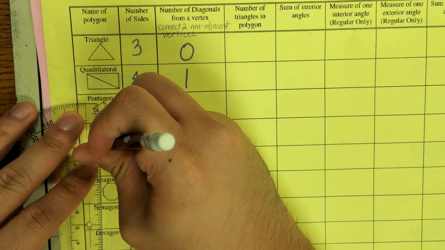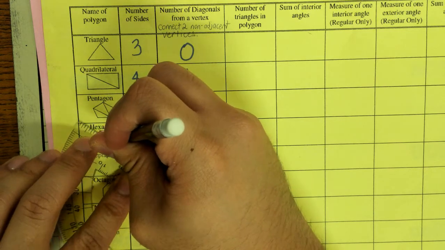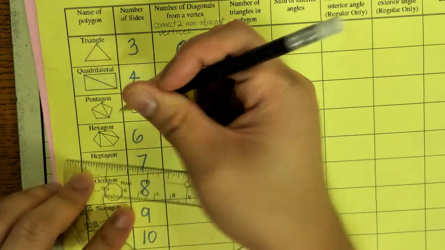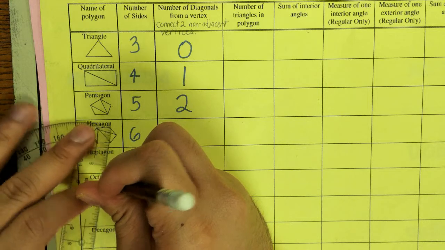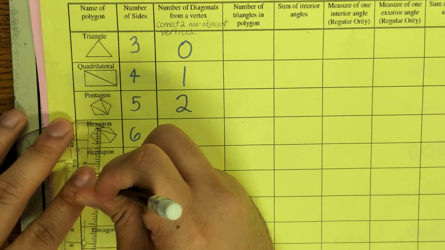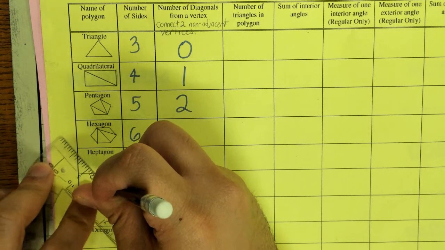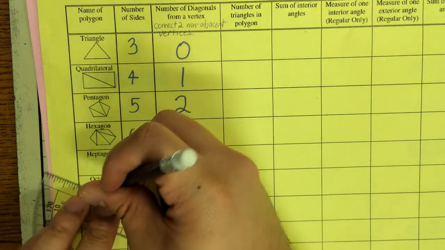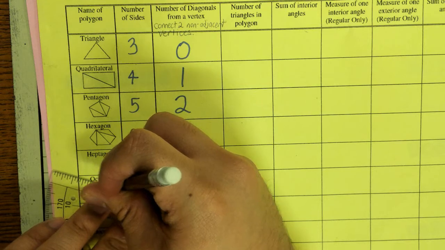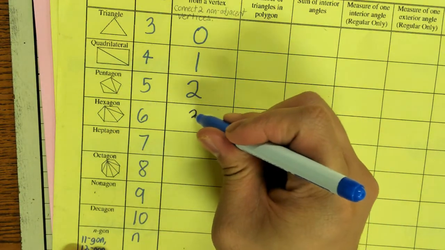Hexagon, if I pick this side, you can go here, there, there. Heptagon, I can't see the picture, so I'll just move on to octagon. Over here, over there, there, there. And the last one is thereabouts. Alright. So your heptagon has 1, 2, 3 diagonals.